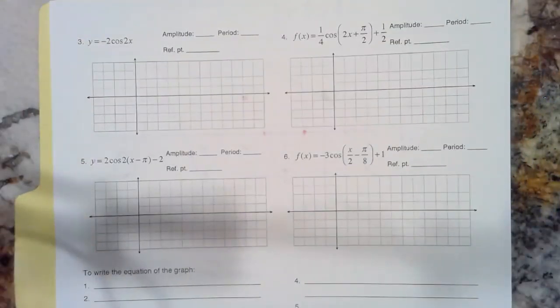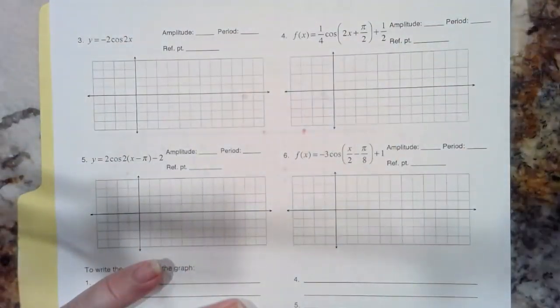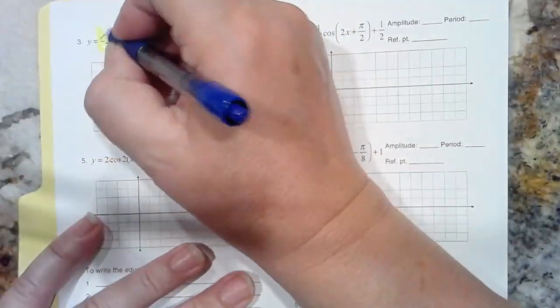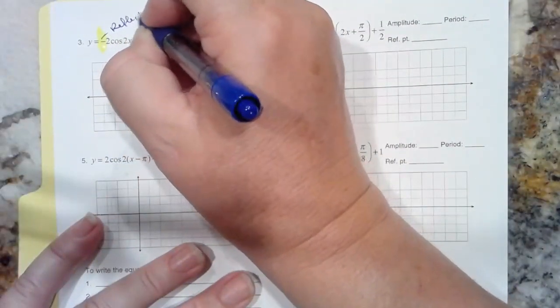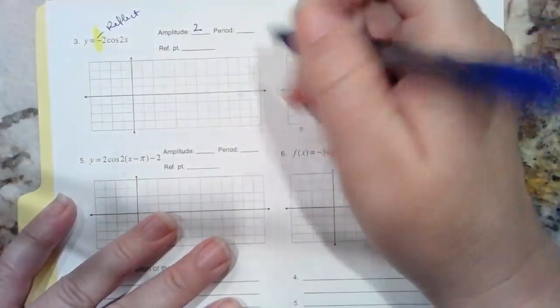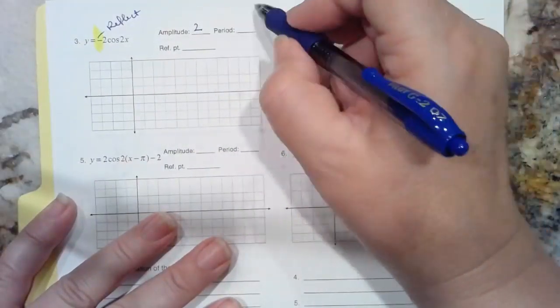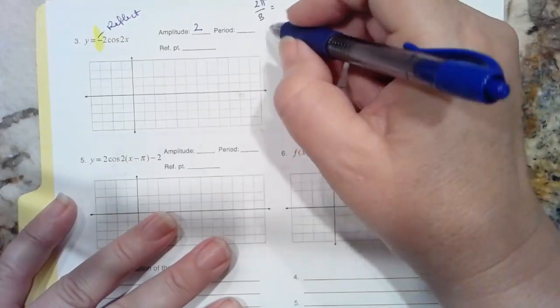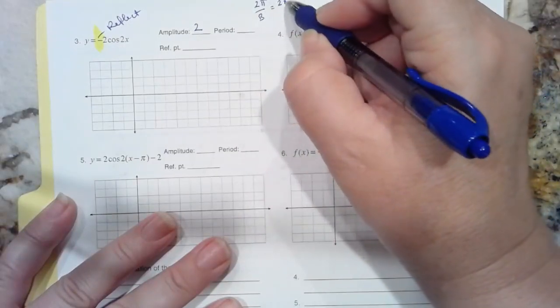When we look at the next one, first of all, we want to pay attention that it's negative, so you need to remember you're going to reflect. So amplitude is positive 2. The period is going to be 2 pi over b, which is 2 pi over 2.